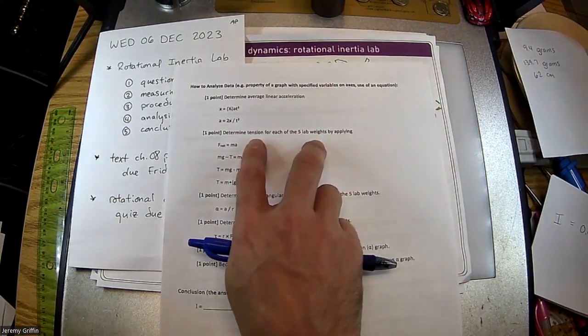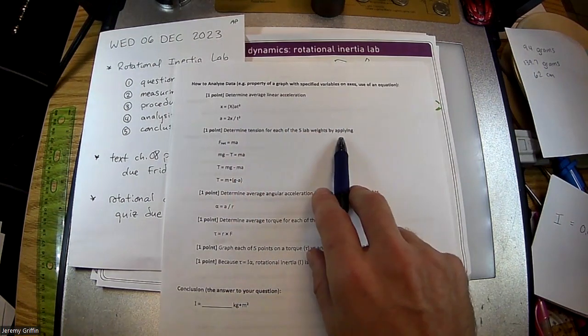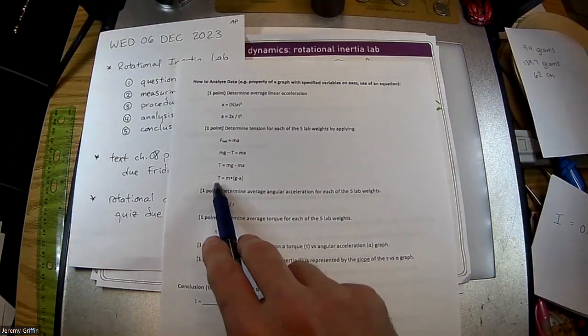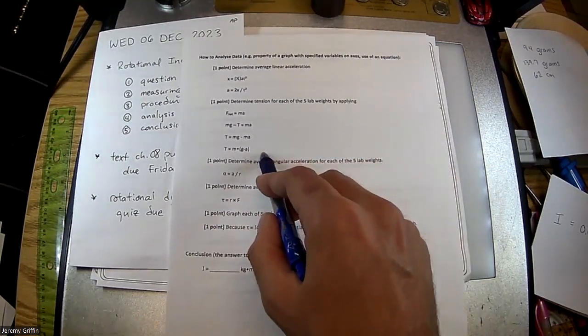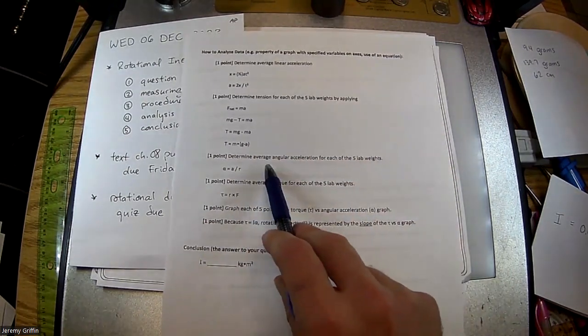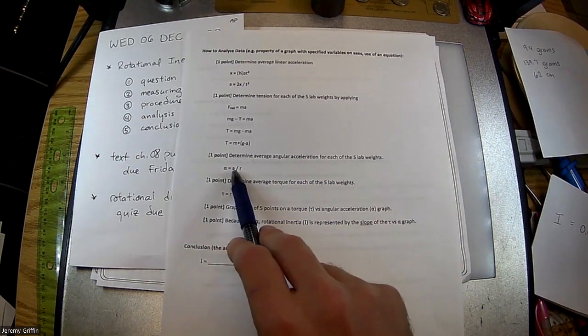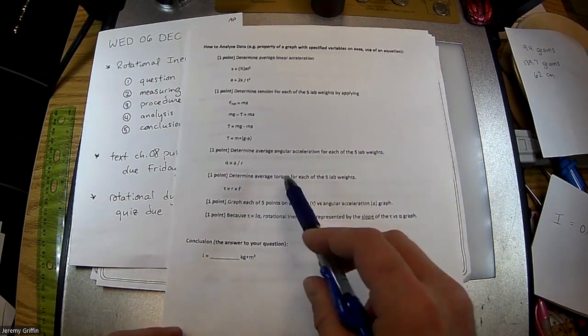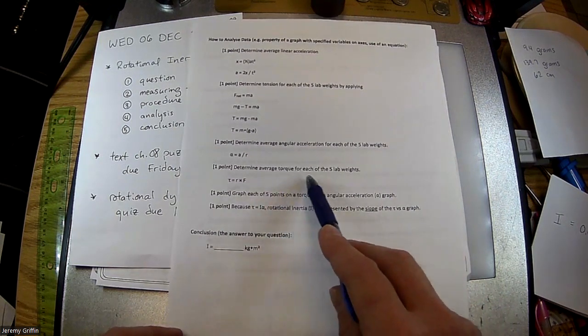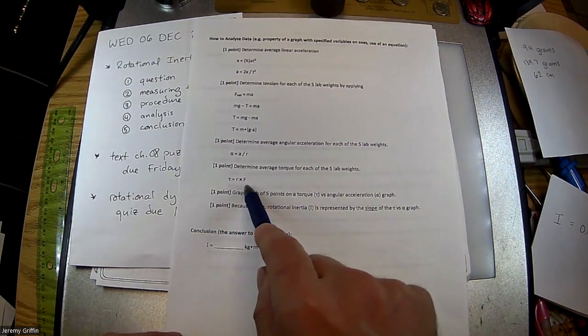Right? Next point, determine the tension. That was elevator physics. You guys remember tension is mass times (g minus a)? Right? Talked about that yesterday and today. Right? Next point, determine the angular acceleration by doing linear acceleration divided by r. Right? Alpha equals a divided by r. Right? Next point, determine the torque. Torque equals r cross F. Boom.